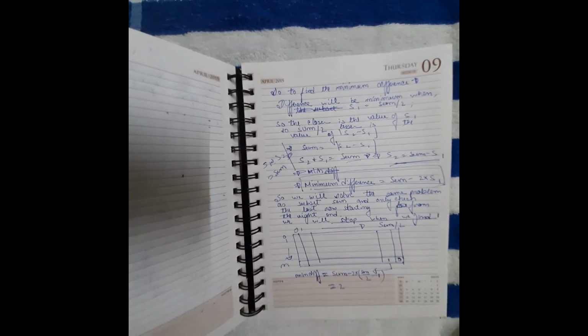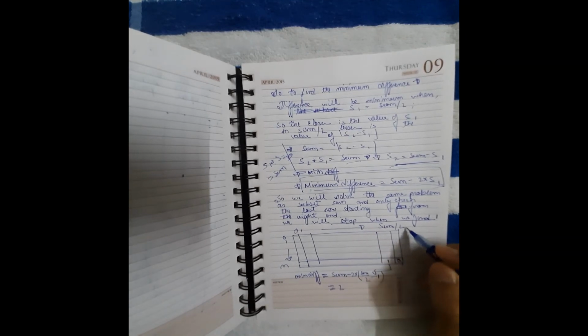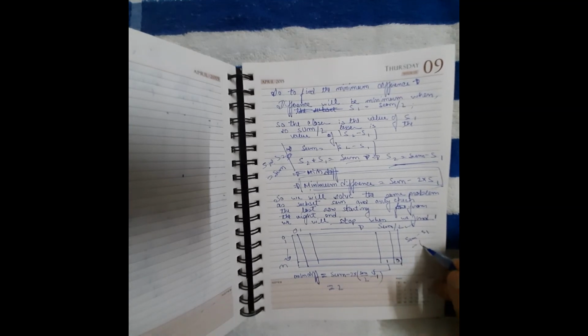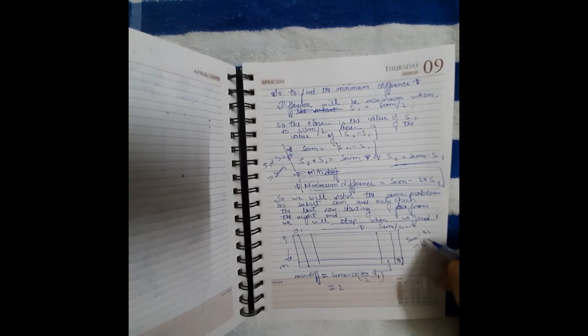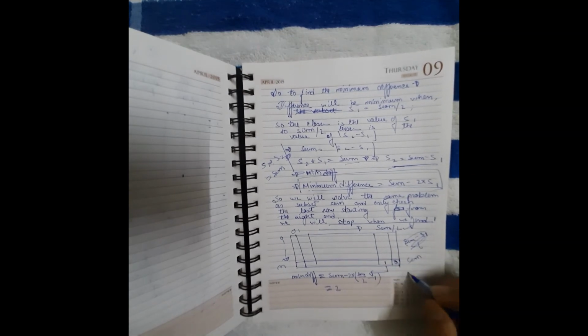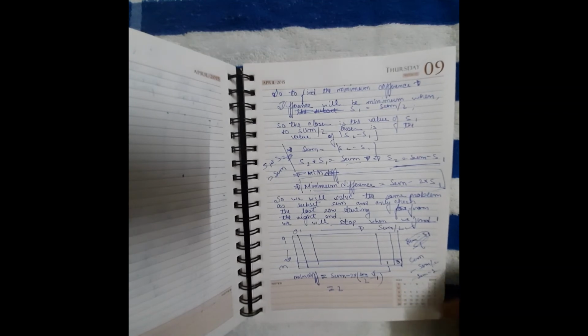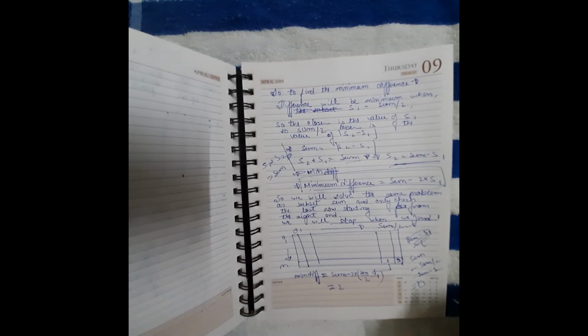What does this mean? If we get a 1 over here, this means there can be a subset with sum equal to sum by 2. So what will be the difference then? The minimum difference will be sum minus 2 into S1. What is S1? S1 is sum by 2, and S2 equals sum minus S1, which is sum minus sum by 2. So that gives us 0.